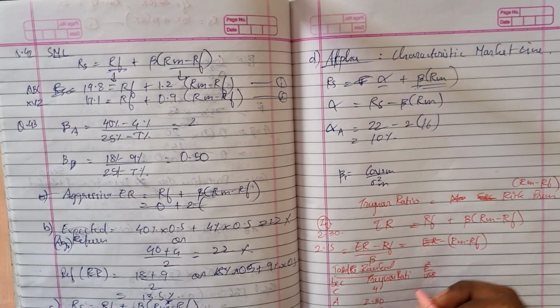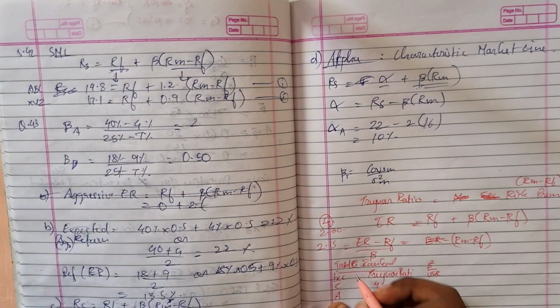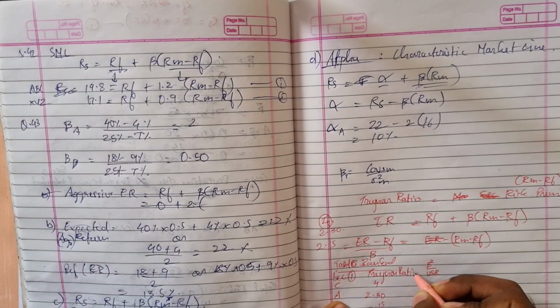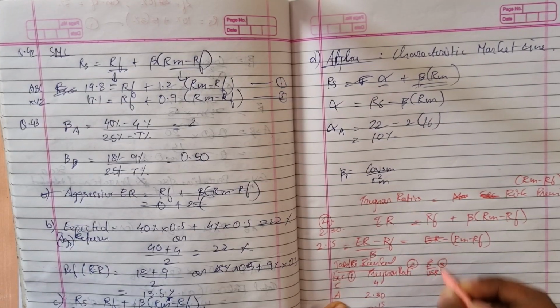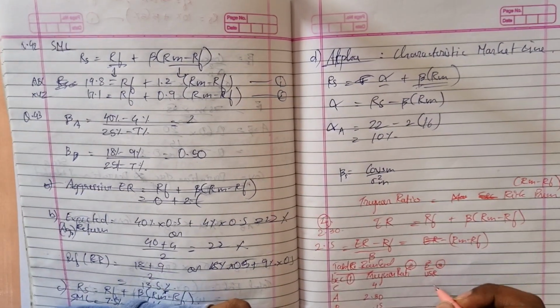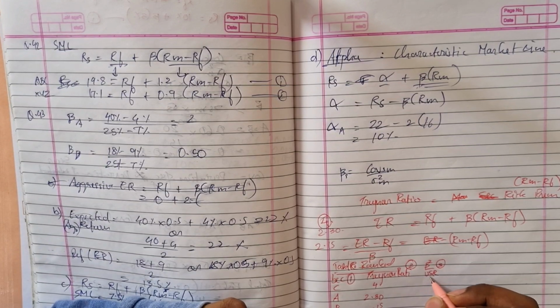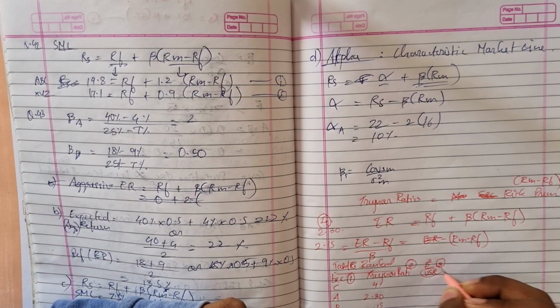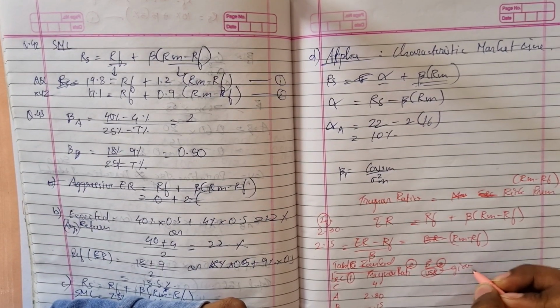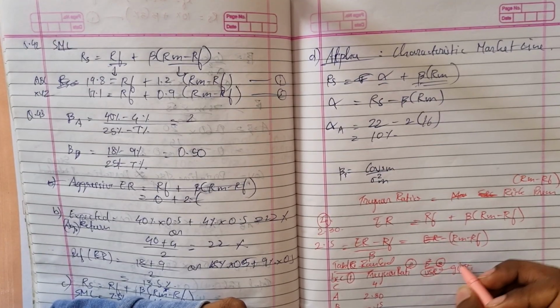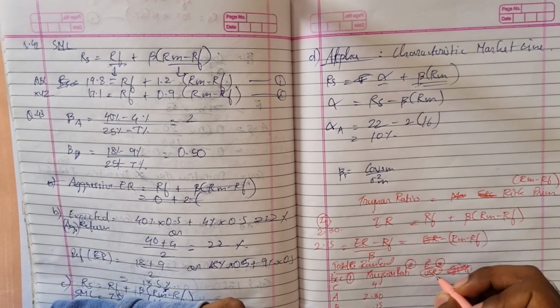So we'll give serial numbers: 1, 2, 3. Now here we'll get some value, beta divided by unsystematic risk. This part will be given in the question.